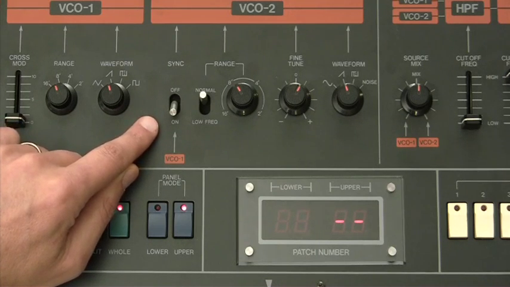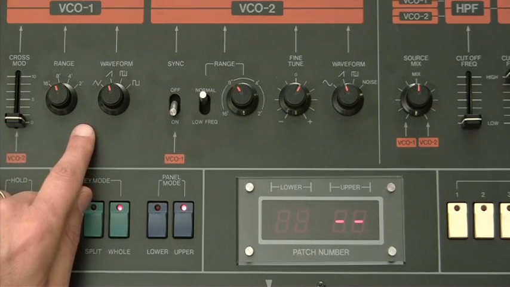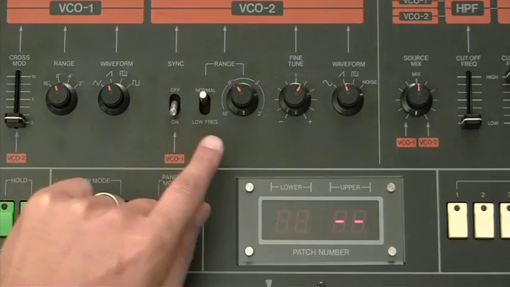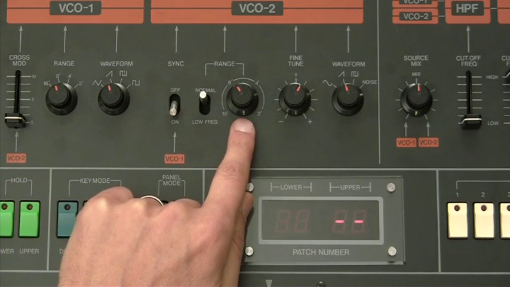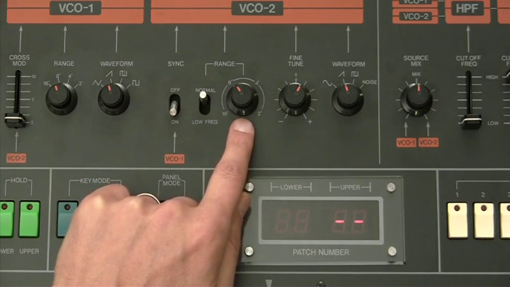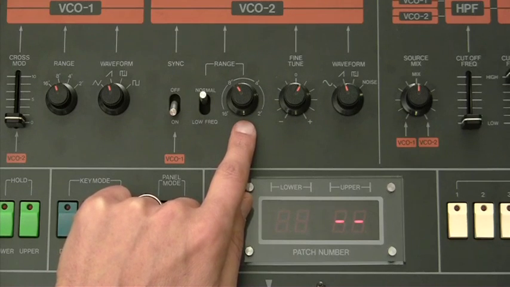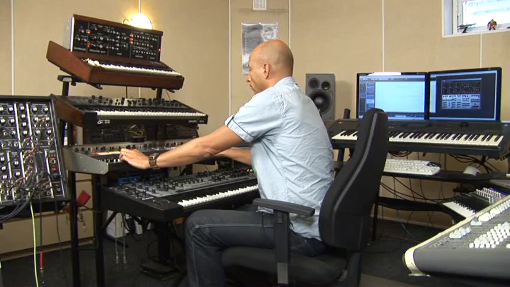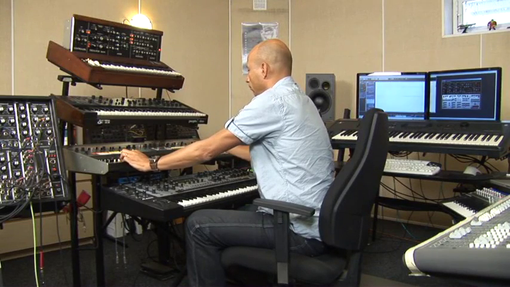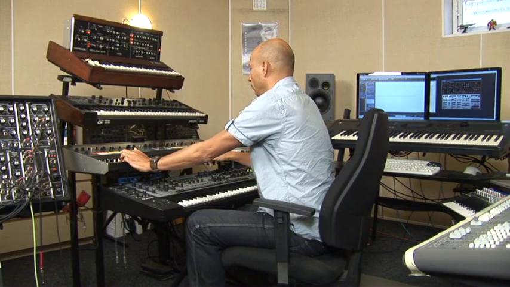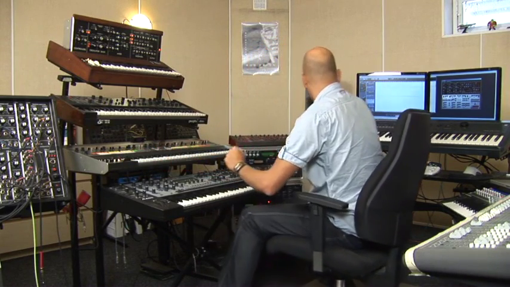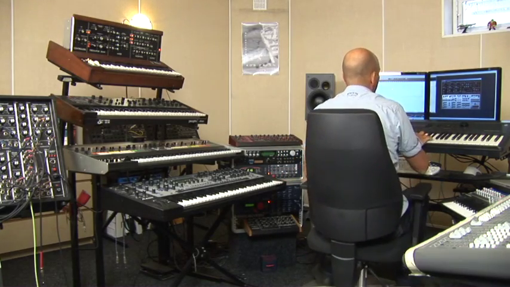What happens is that oscillator 2 syncs to oscillator 1 and the effect is that there is no independent pitch anymore. It cannot detune anymore and instead of that, it changes in sound. So if I change the pitch of the oscillator that is synced, then the sound changes. Hey, that is exciting again.